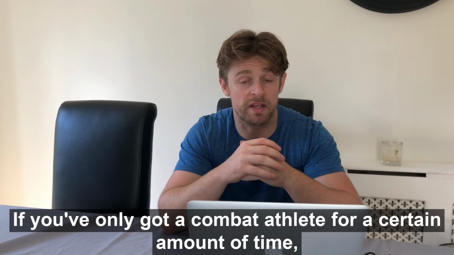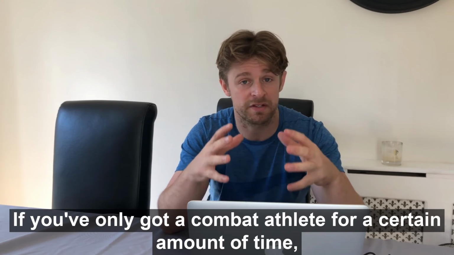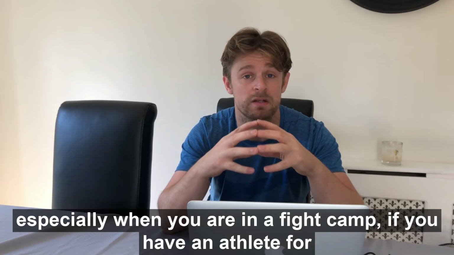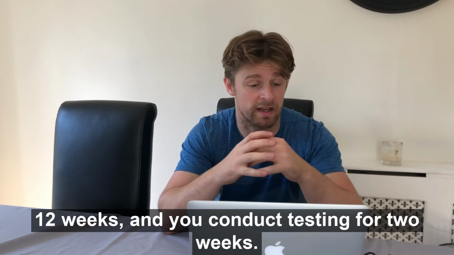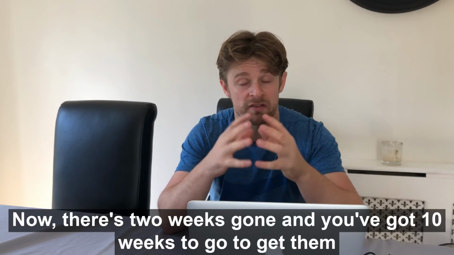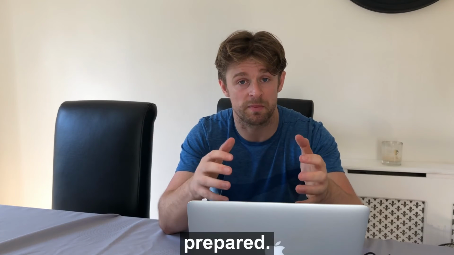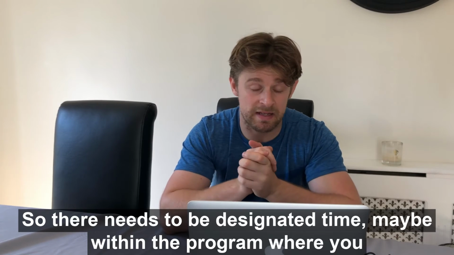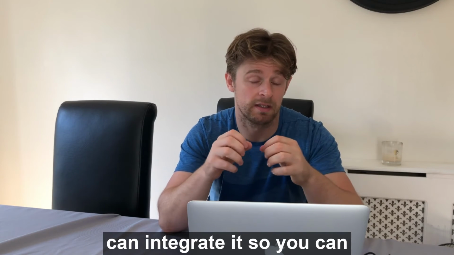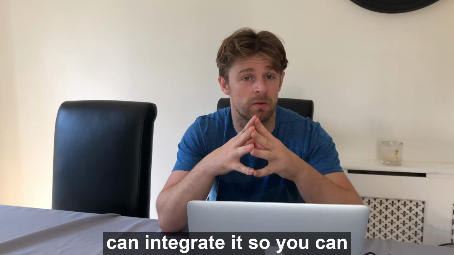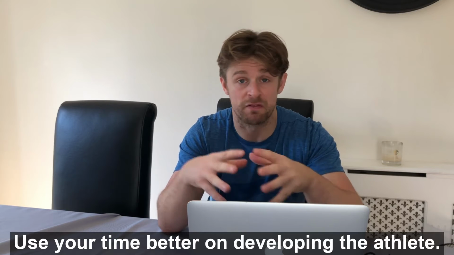Now, if you've only got a combat athlete for a certain amount of time, especially when you're in a fight camp, if you have an athlete for 12 weeks and you conduct testing for 2 weeks, now there's 2 weeks gone and you've got 10 weeks to go to get them prepared. So there needs to be designated time maybe within the program where you can integrate it, so you can use your time better on developing the athlete.